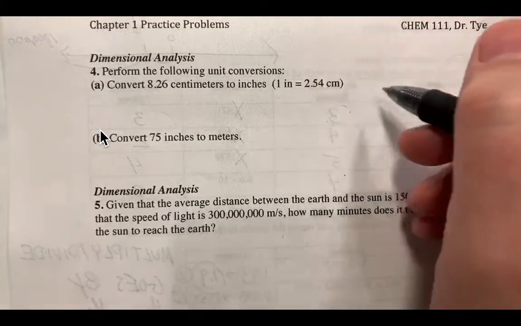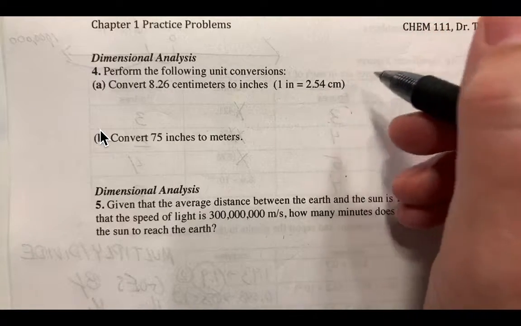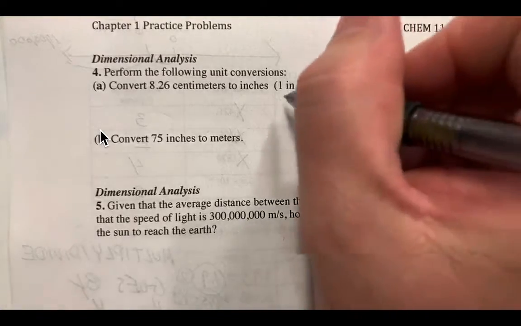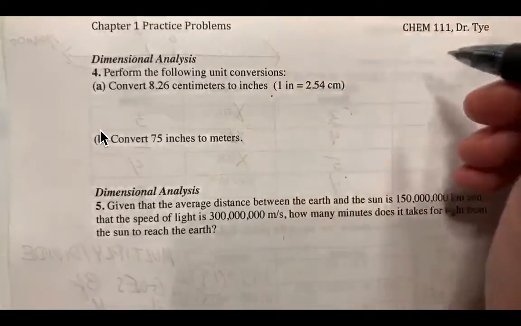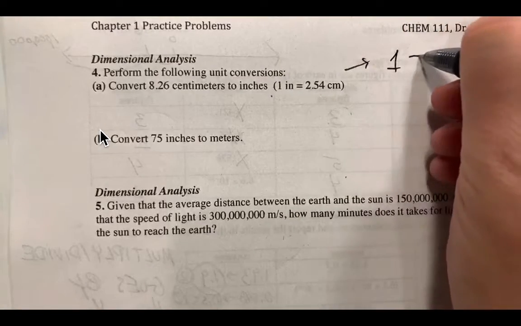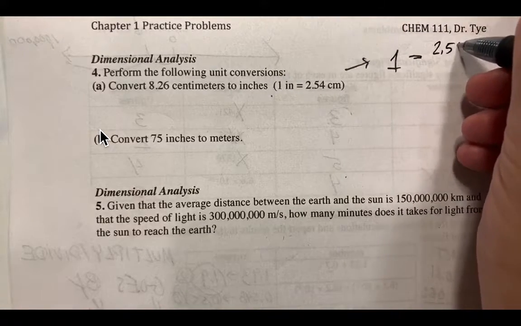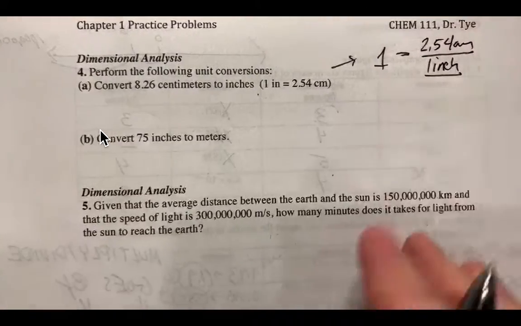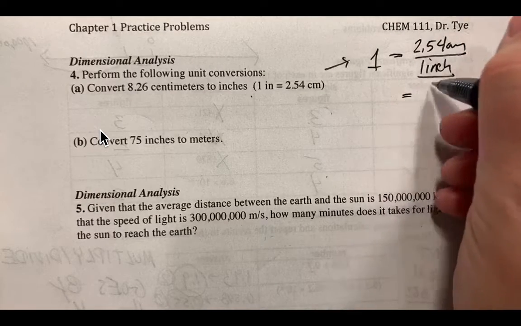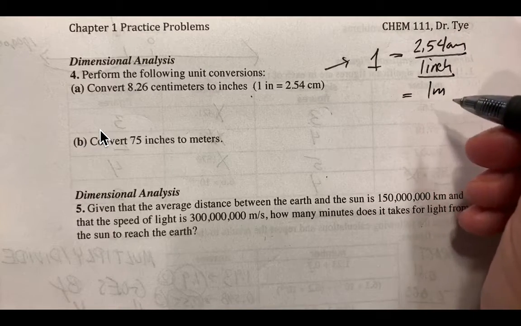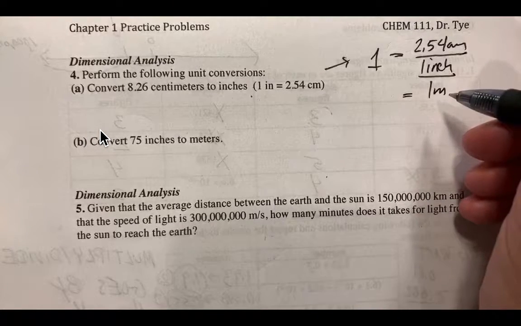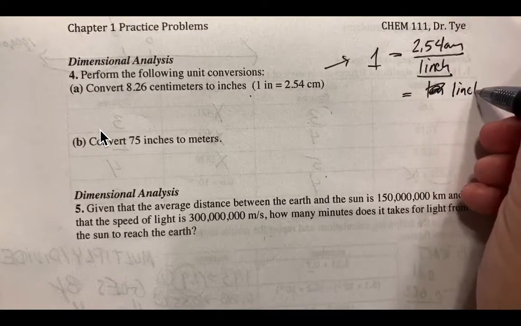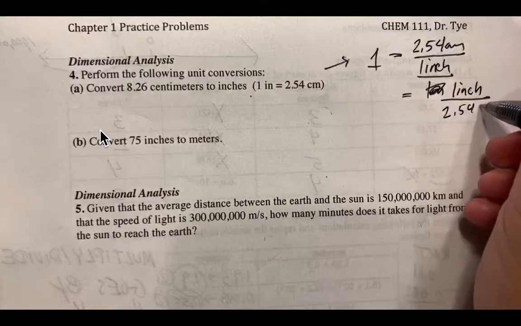And since these are equal to each other, if I divide both sides by 1 inch, I get that 1 is equal to 2.54 centimeters over 1 inch, which is equal to 1, because when you take 1 and divide it by itself, it's still 1, which is equal to 1 inch over 2.54 centimeters.